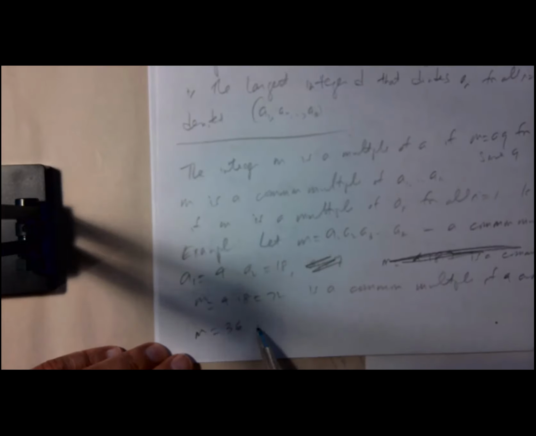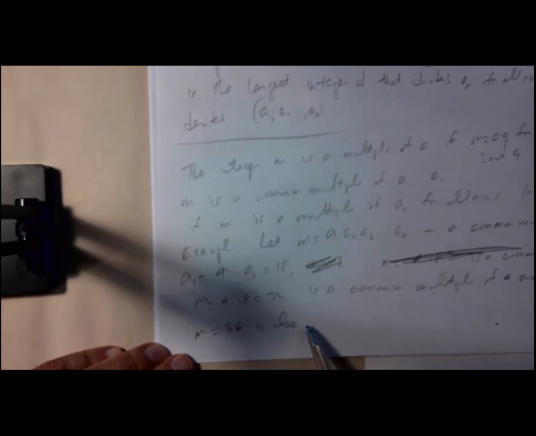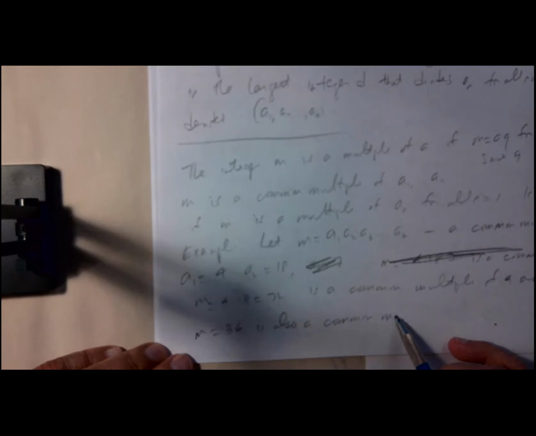But there are lots of common multiples. Moreover, m equal 36 is also a common multiple, because 36 is 4 times 9. 36 is a multiple of 4, and it's also 18 times 2. It's a multiple of 18.